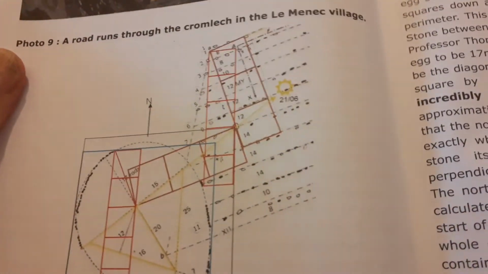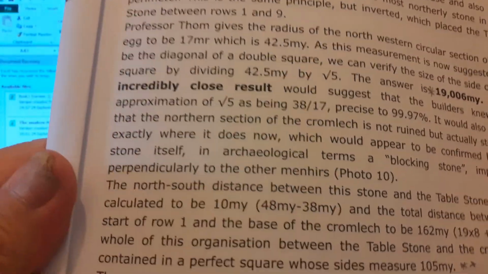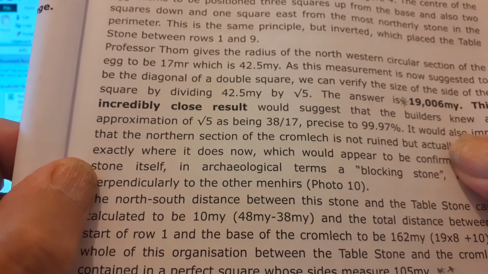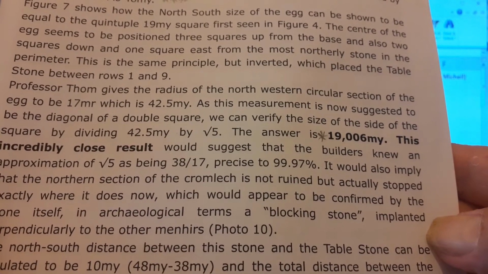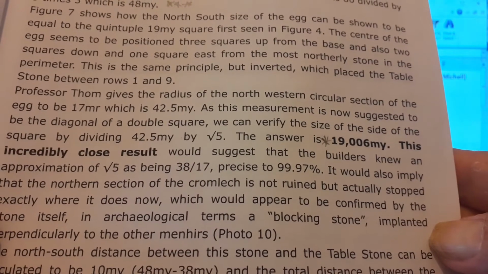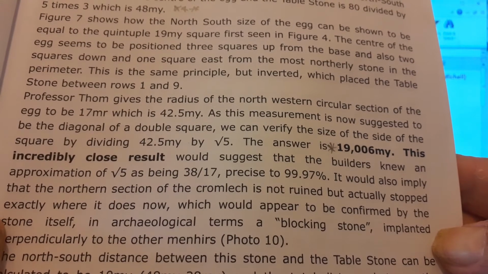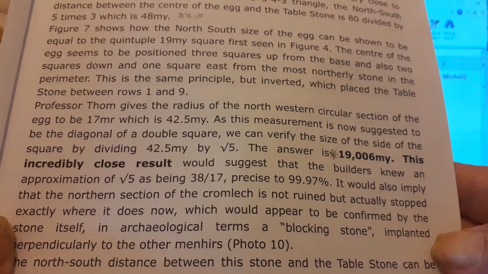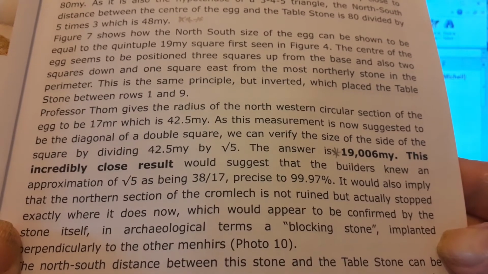And on page 19, there's some incredible stuff by Crowhurst. I think this is one of the most amazing pages of any book about metrology that I've ever read. And he's going on about the calculation of root 5. And he's saying that it's calculated as 19006 divided by 8500. Or it can be calculated as 42500 divided by 19006. And he's finding in his calculation for root 5, he's finding that pi as 3.125, Babylonian pi, is used in the calculation.